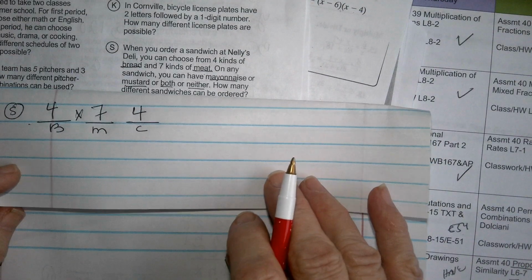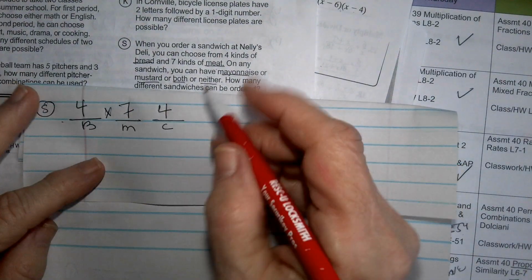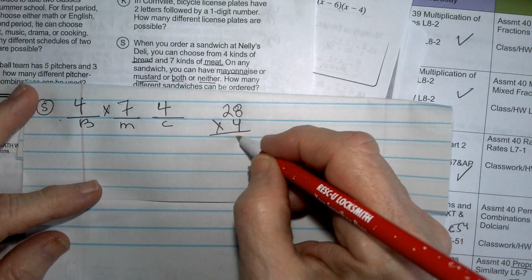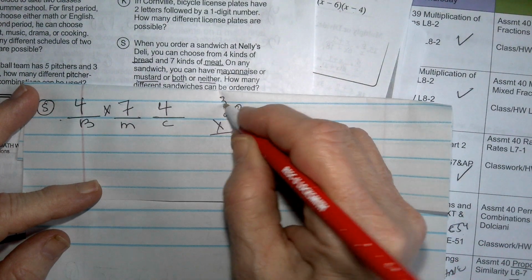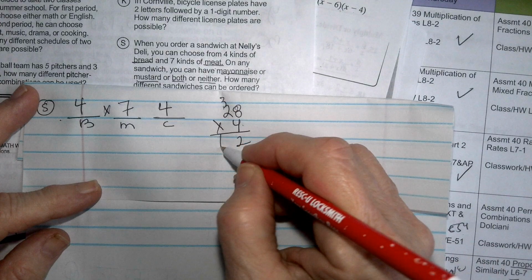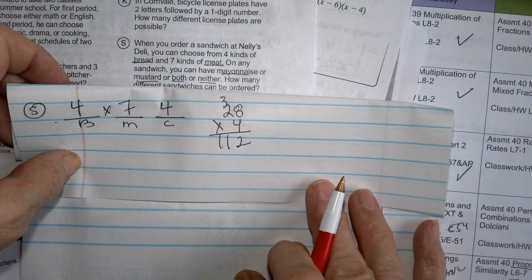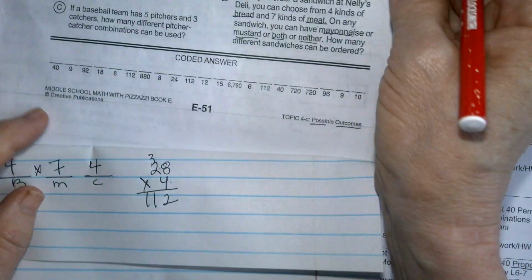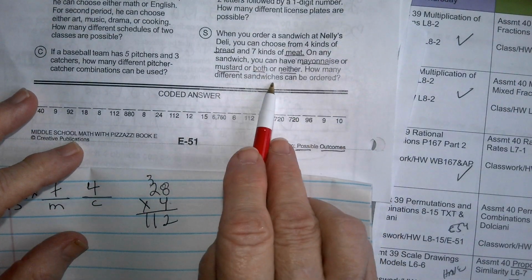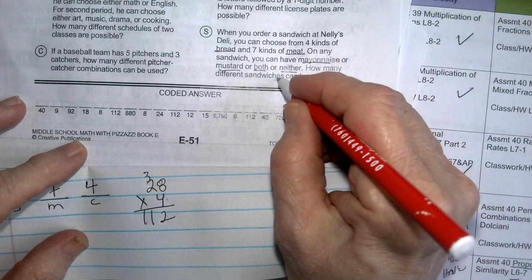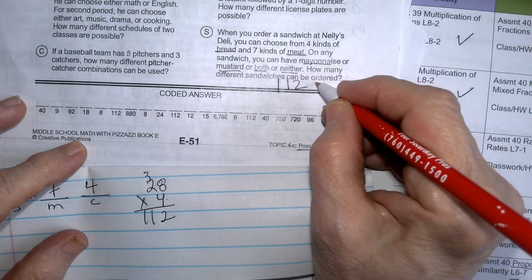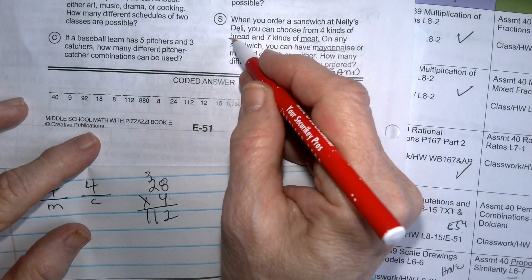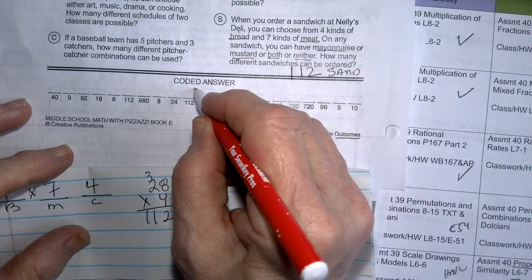So 4 times 7 is 28. And 28 times 4 is 32. It's going to be 8, 9, 10, 11. It looks like 112 right here. Woohoo! Okay. How many different sandwiches can be ordered? 112 sandwiches. And that is right here. And so that answer gets the letter S.